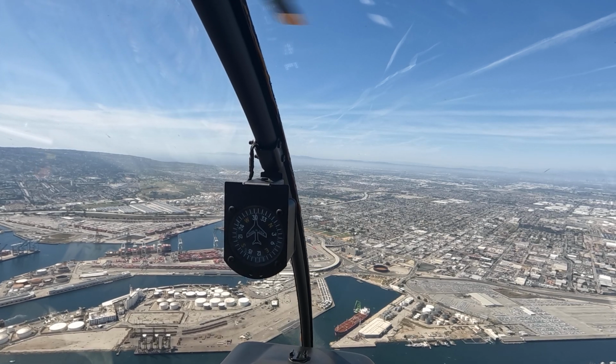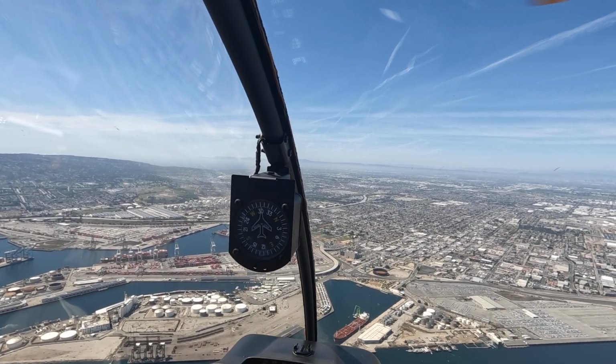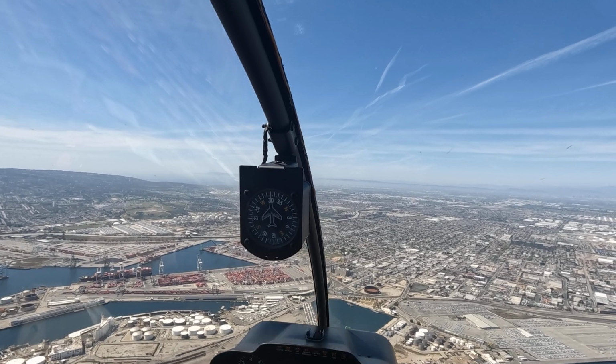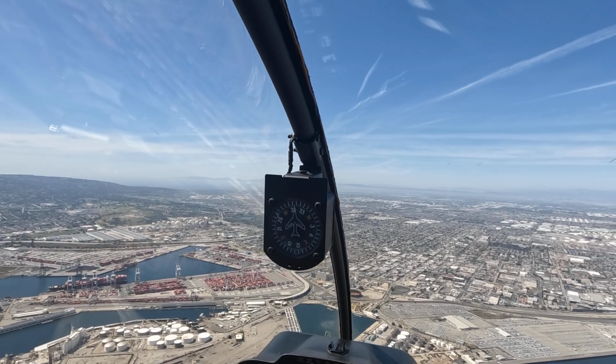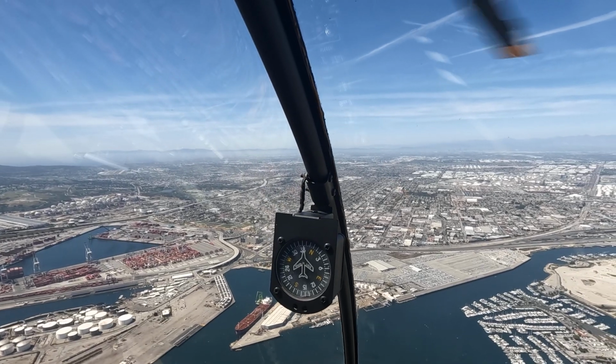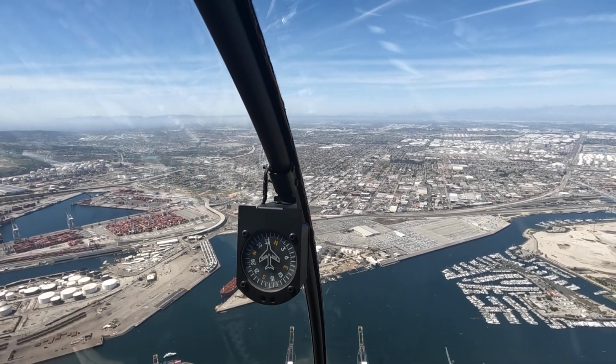Okay, let's reduce more airspeed. Okay, vortex ring state. So we have little vibrations. Yeah, light vibrations. Now we can recover. Lower collective a little more. Lower collective.